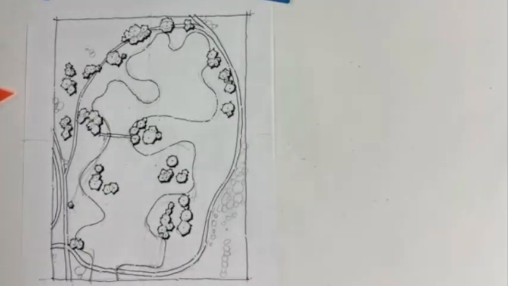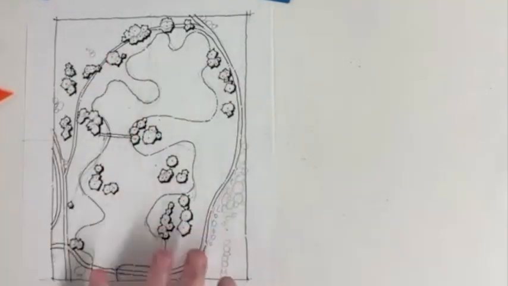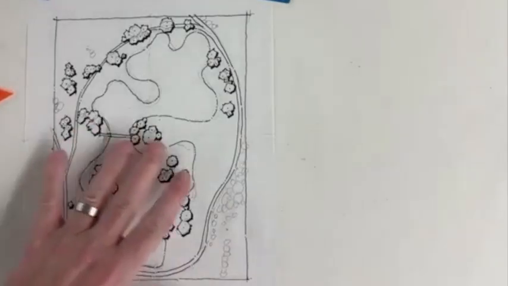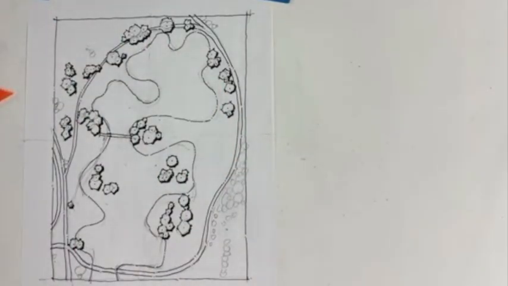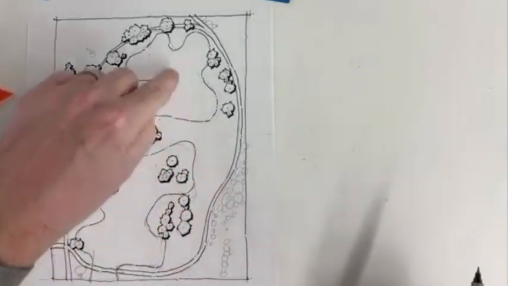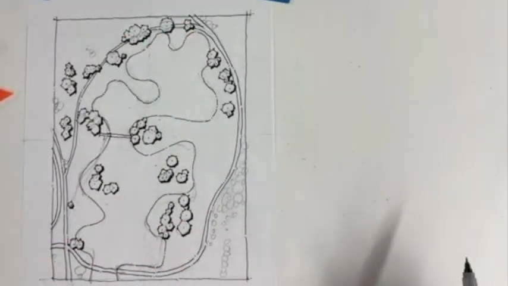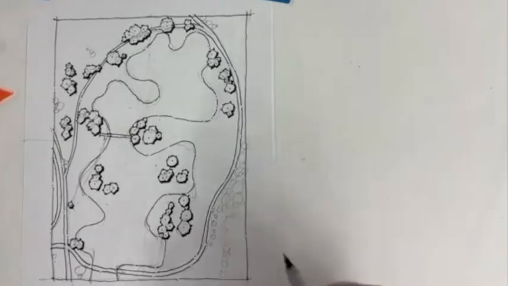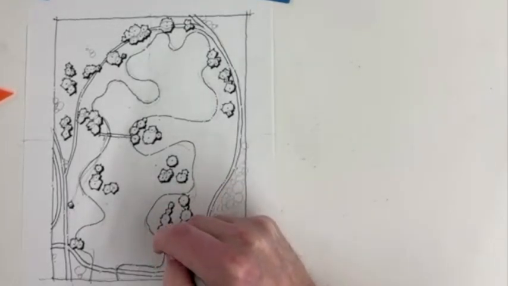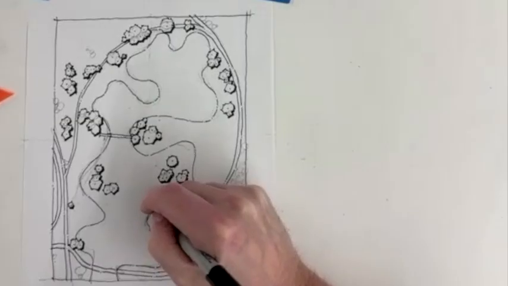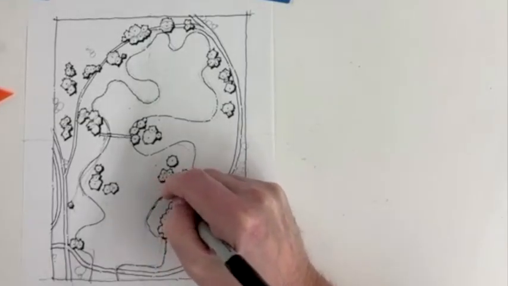Now I've got to figure out how I want to show where the lake is versus where the grass is or whatever the dirt is. The first thing I'm going to do is double line around the edge of the lake. And the way I'm going to do that is I'm going to use the same line W, line W, line W, line W.